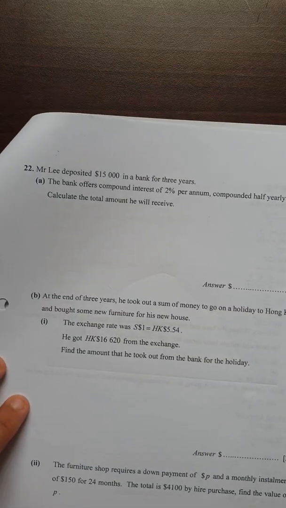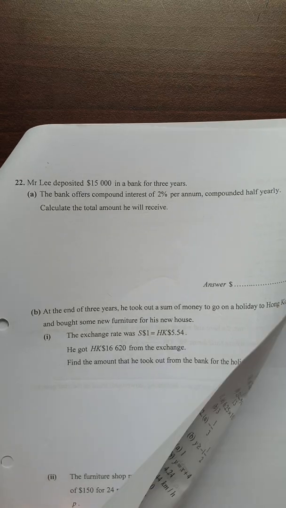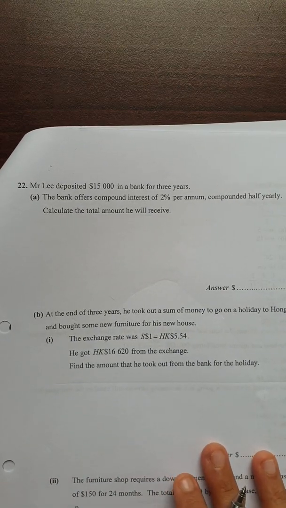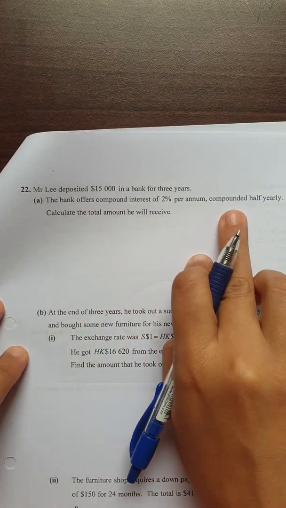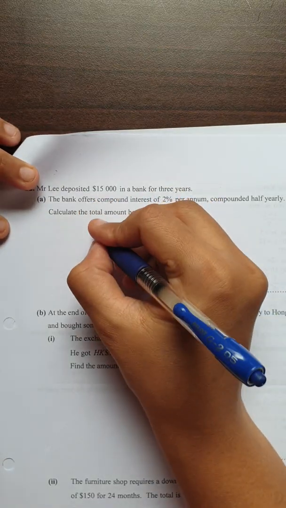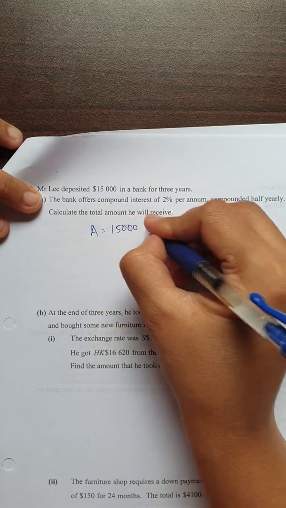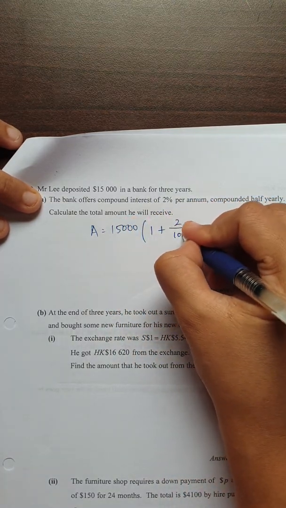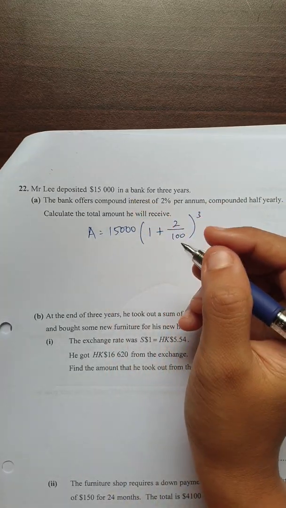Okay, so question number 22, which I think is the last question here. Now the first part just talks about the amount he will receive and its compound interest. So compound interest is straightforward. You already have the formula given to you. A amount equals the principal times 1 plus r over 100 to the power of t. So I just substitute all the values there.